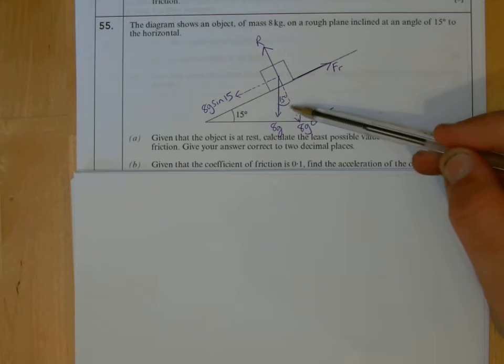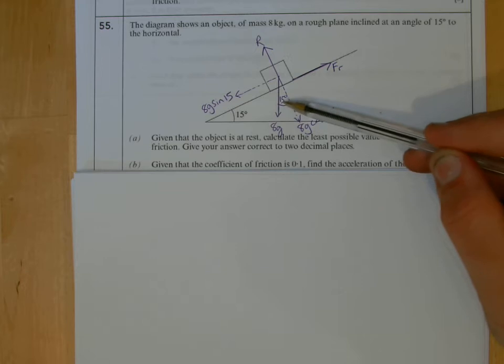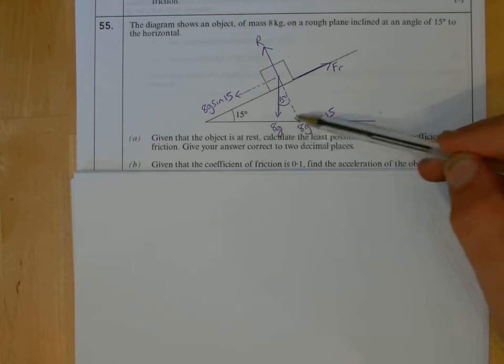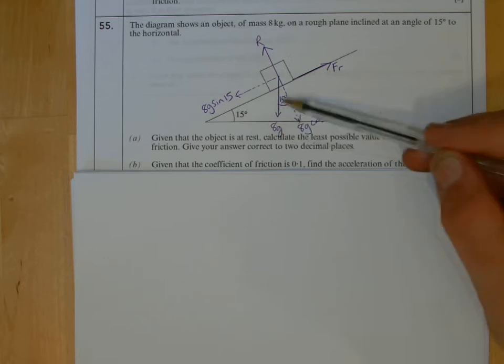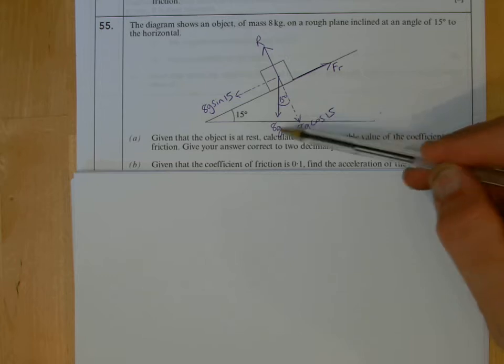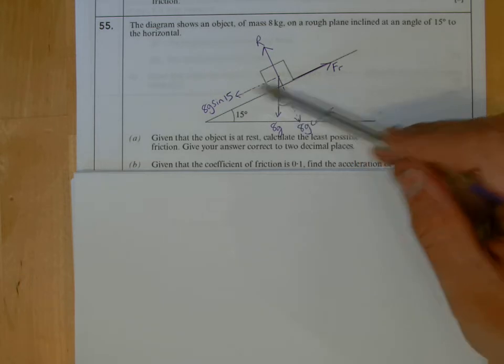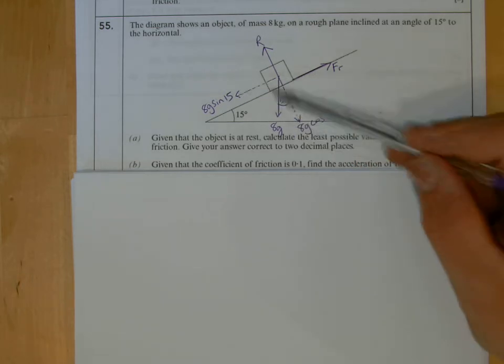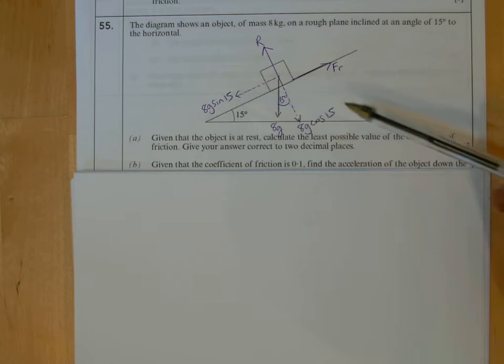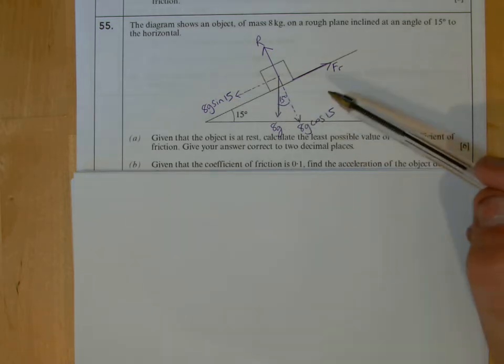And the opposite of the angle is this direction of the triangle, so the opposite is sine. So we have 8g sine 15 going parallel to the plane.